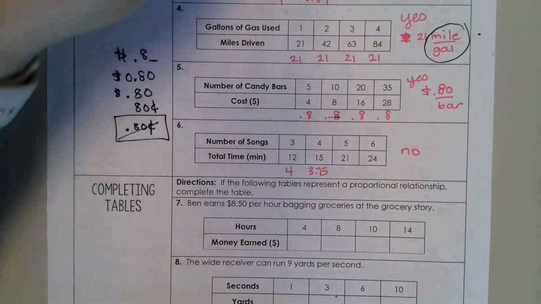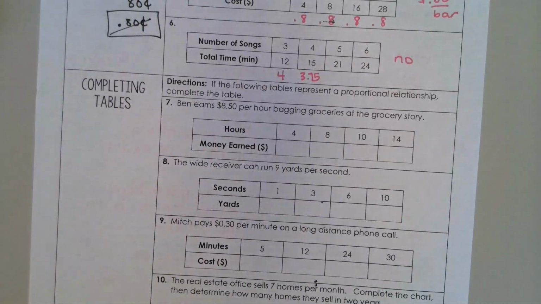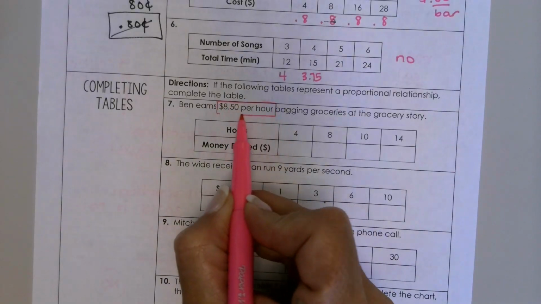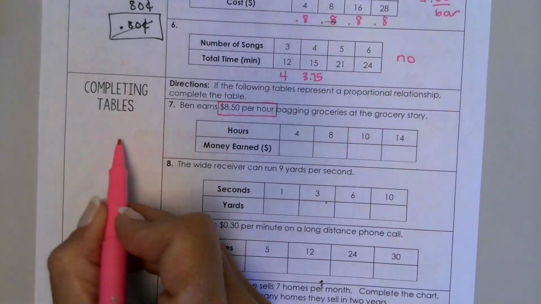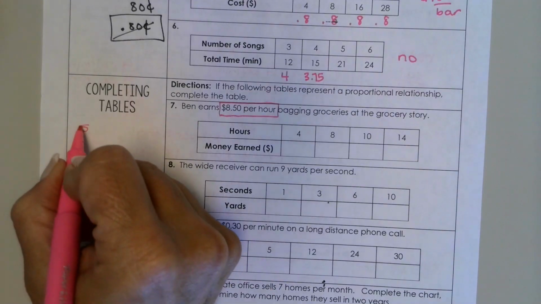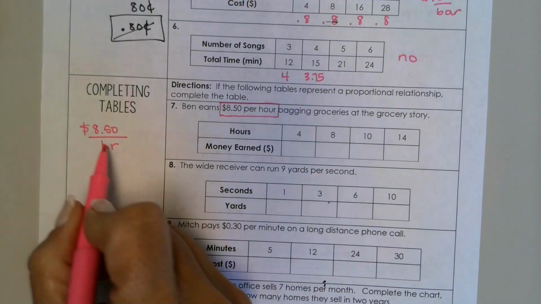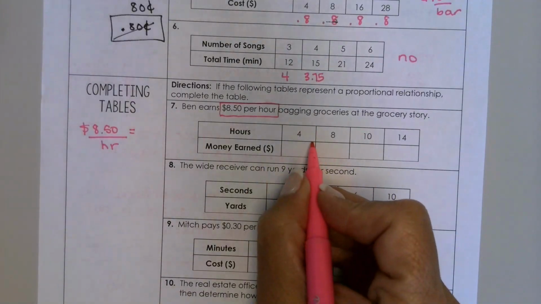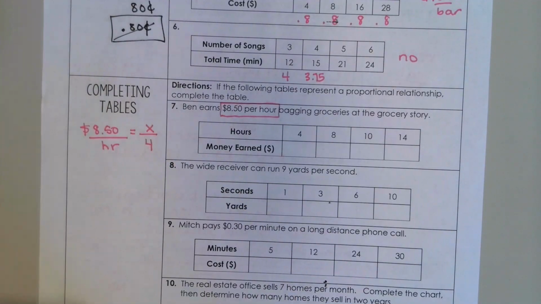All right, so what we're going to do here is we're going to fill in the table. And when we fill in the table, it's almost like working backwards. So what happens is, I have Ben earns $8.50 per hour. So here's my unit rate, $8.50 per hour, bagging groceries at the grocery store, right? So if I write this as a little algebraic sentence over here, what I have is $8.50 per hour, okay? So now when I have this, what I know is that I have the hours worked here, and I have the money earned here. I don't know what this money is. That's what I need to find.